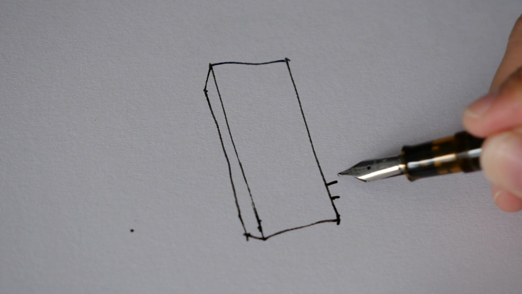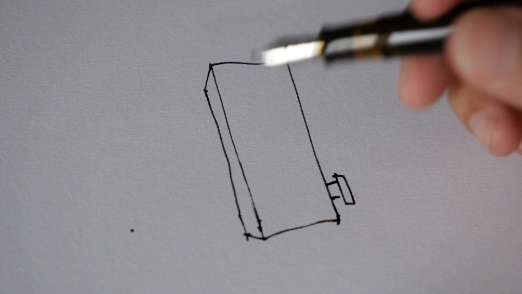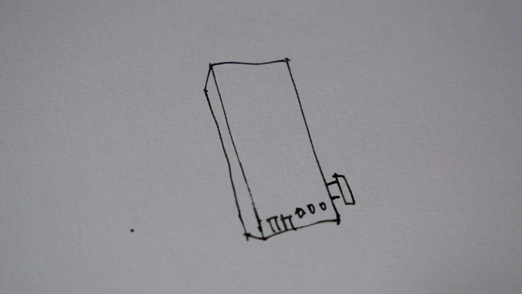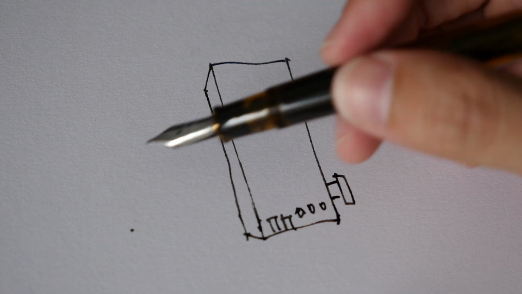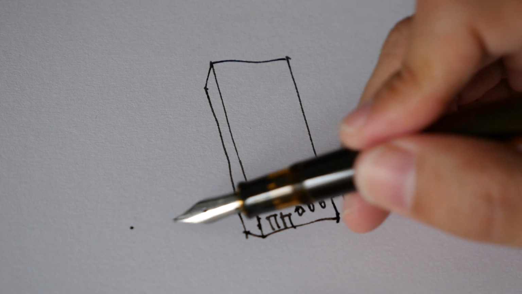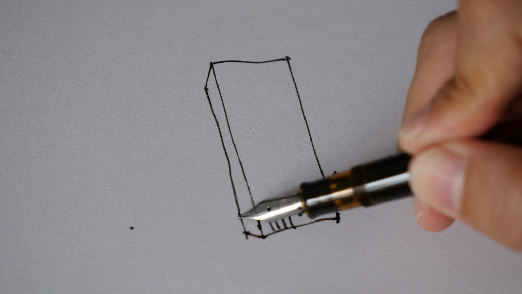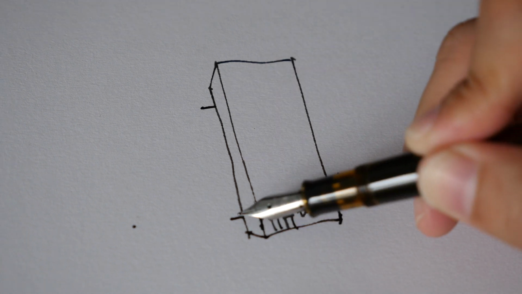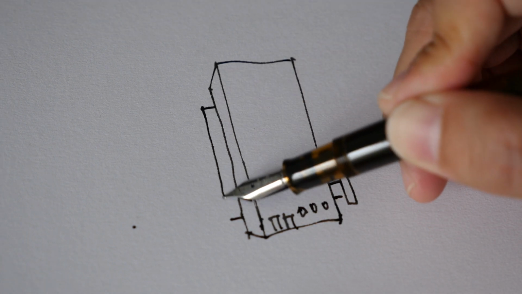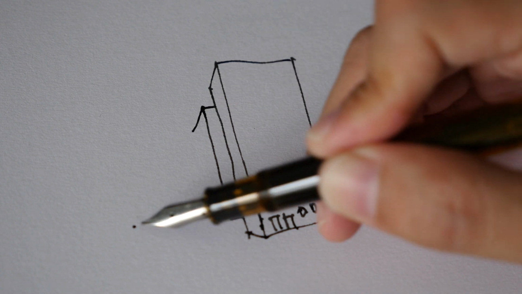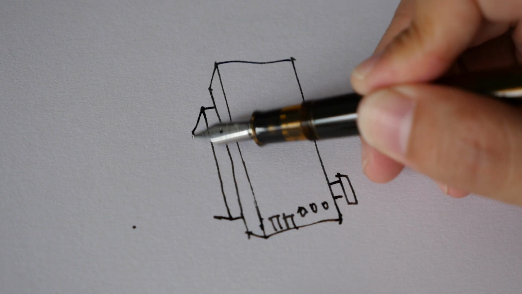A little signboard here. Maybe some doors. Okay, you can draw another building that is behind. How do I show that the other building is behind? Very simply, just use the connection point again. Remember the T. There's a T here as well. And then connect the top and the bottom to the vanishing point.